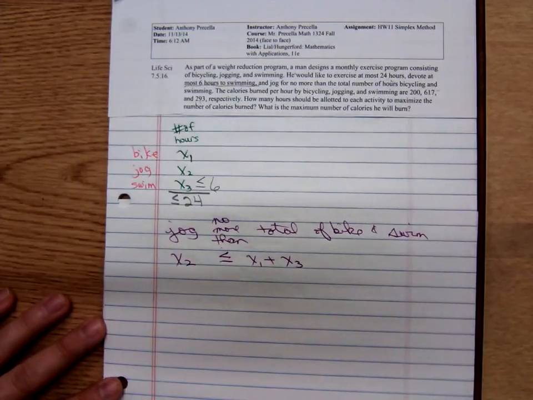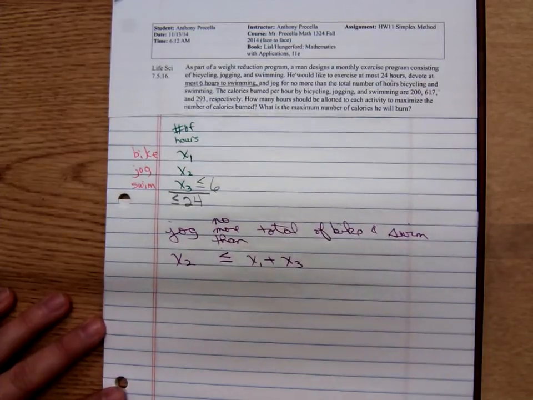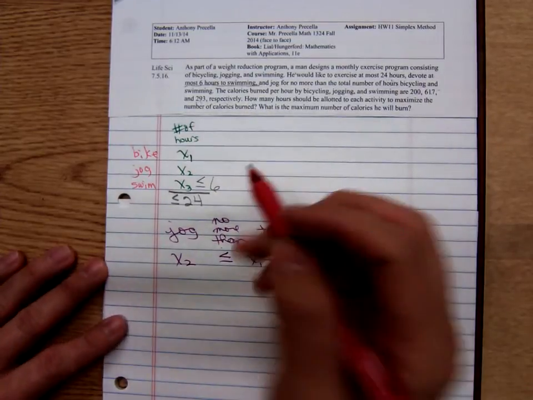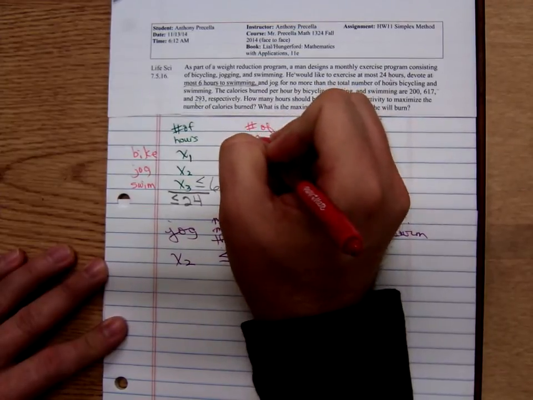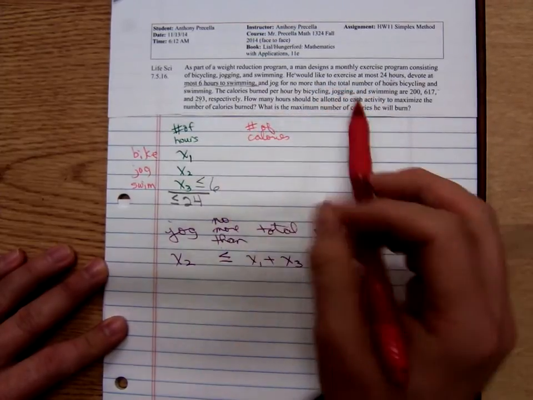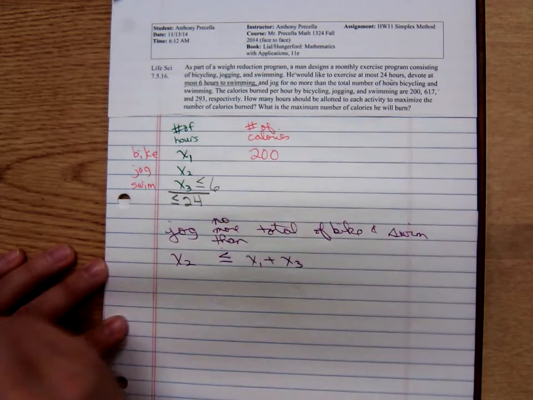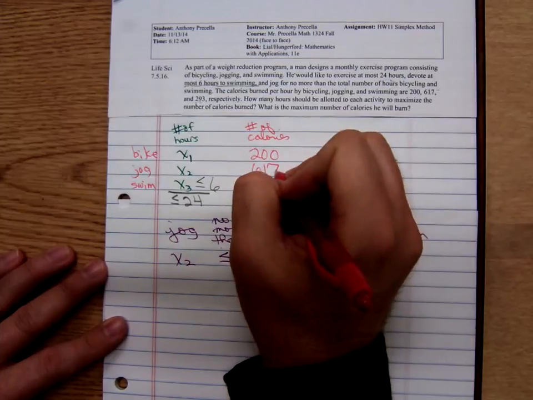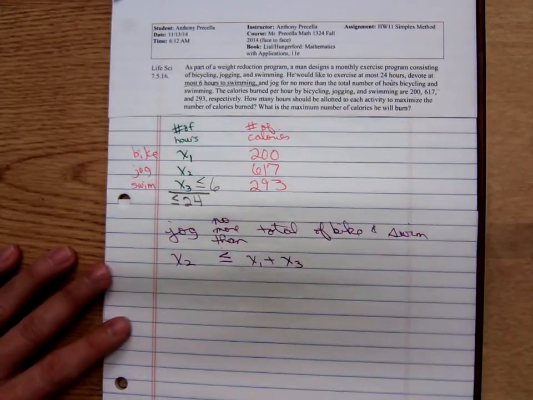Now calories. The calories burned per hour. This is the ludicrous part. The number of calories. So 200 calories bicycling, 617 jogging, 293 swimming.